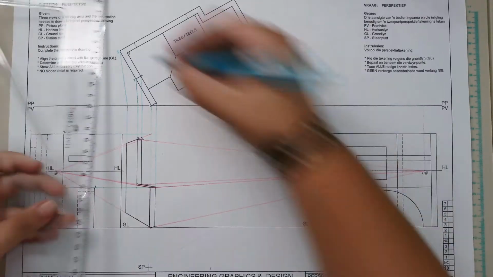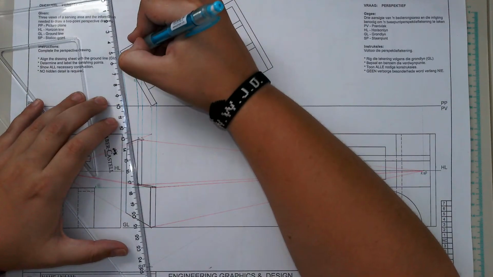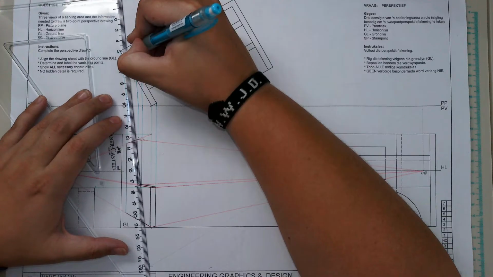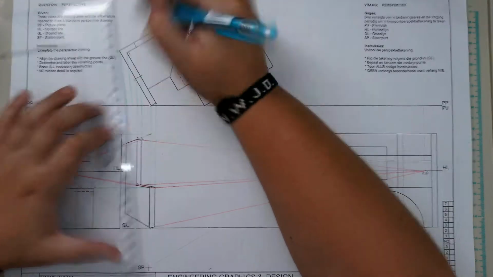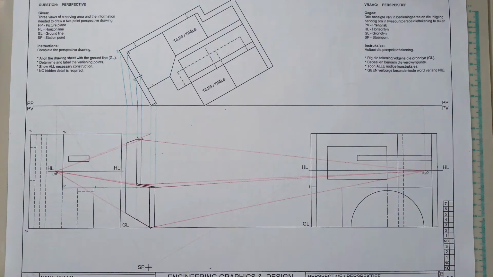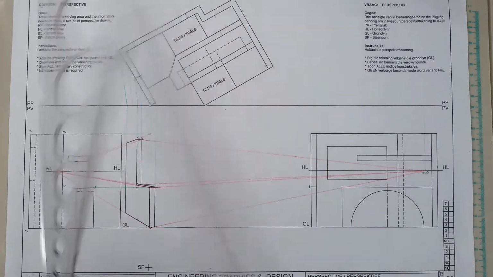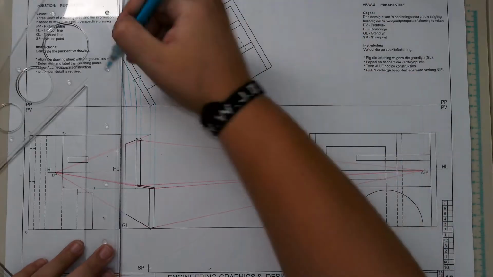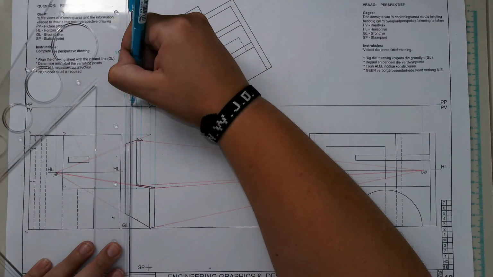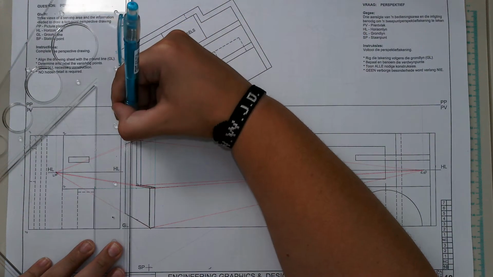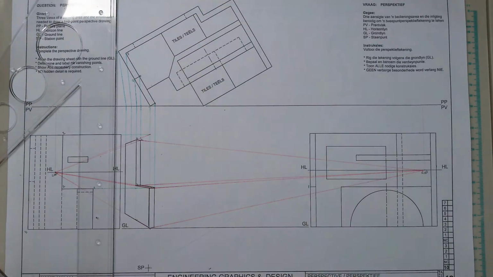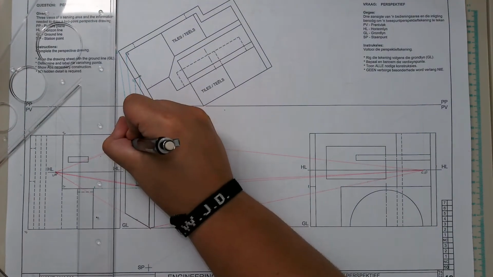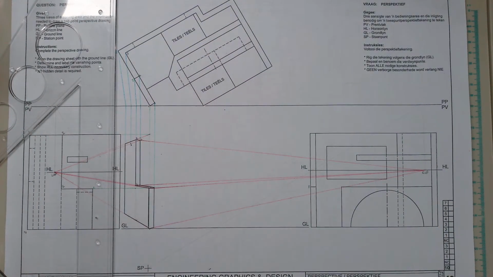Then take that new point 3 down, standing point, and then straight down. So where that connects, that is the point 3.